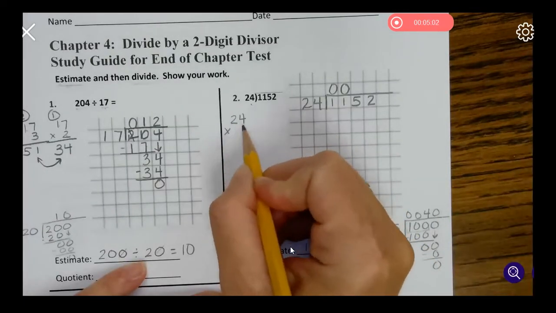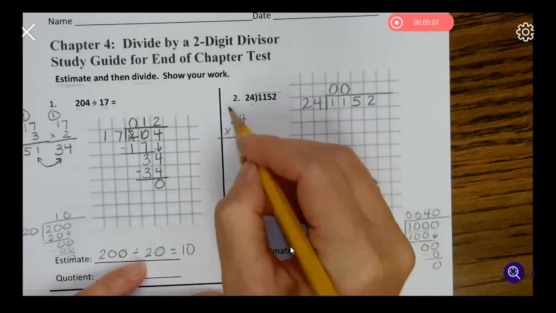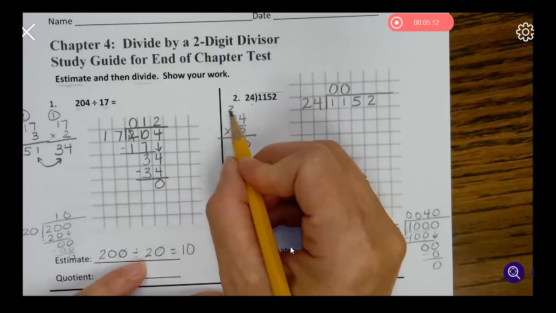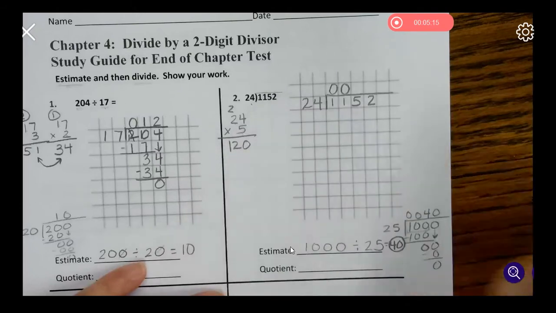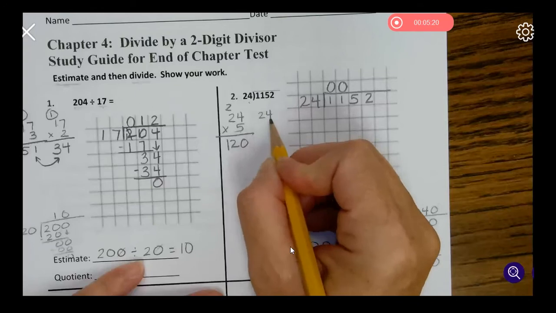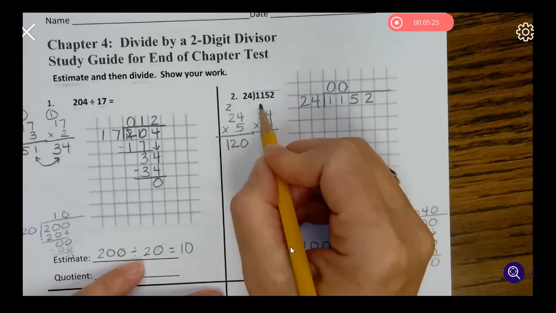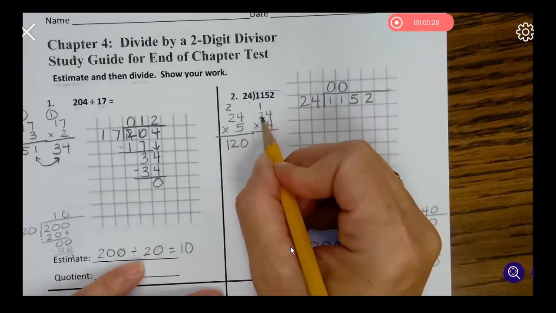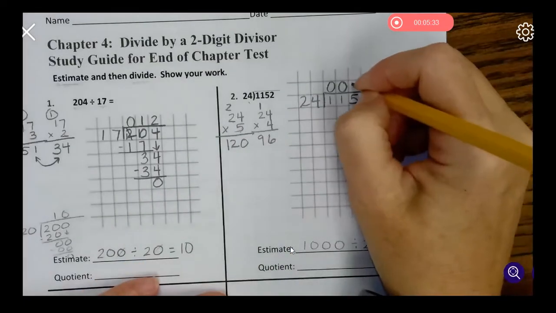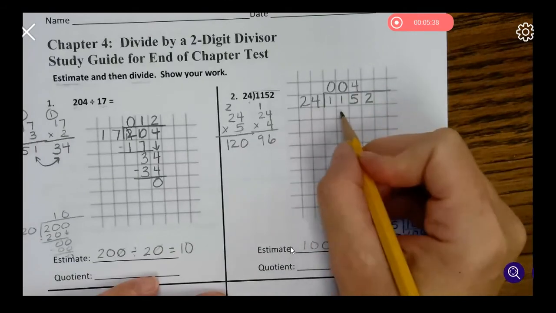24 times 5. 5 times 4 is 20, carry the 2. 5 times 2 is 10, 11, 12. Okay, and that's a little too high. So I'm going to go down to times 4. 4 times 4 is 16, carry the 1. 4 times 2 is 8, plus 1 is 9, 96. That will work. 4 times 24 is 96.